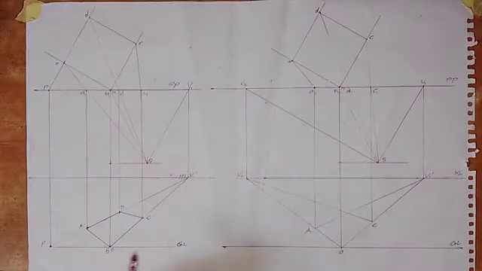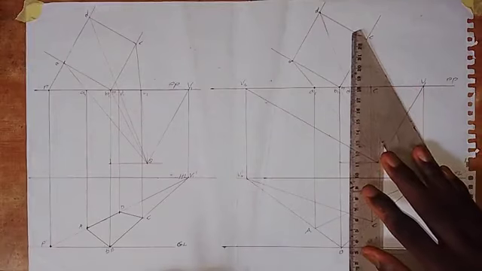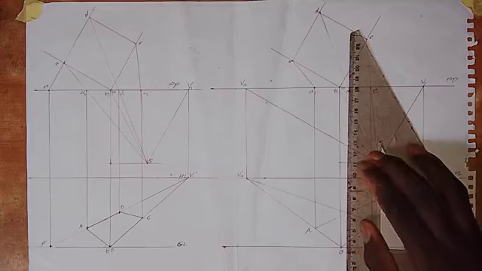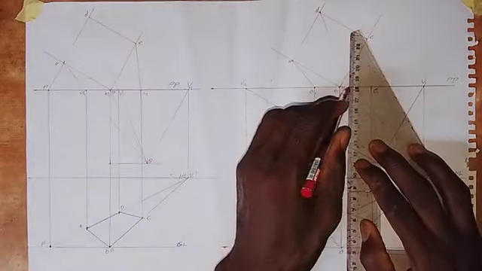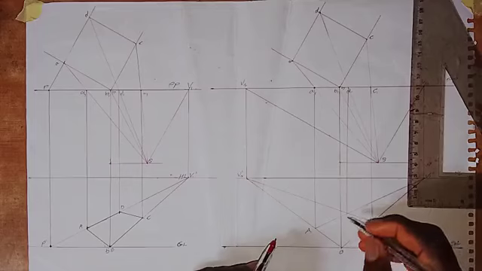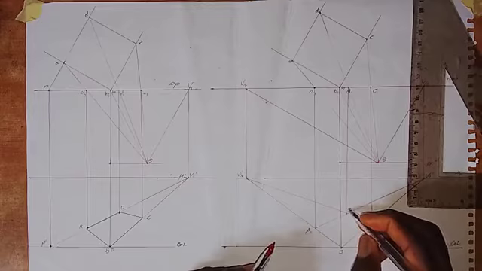Having done that, the next thing we are going to do is draw a vertical line from D1 on the picture plane to touch this line here. It touches it at this point. So this is point D, or the perspective view of the object.